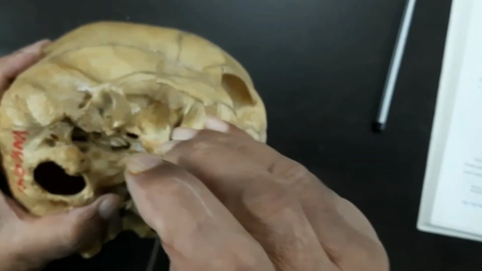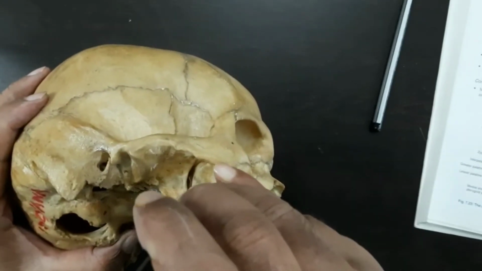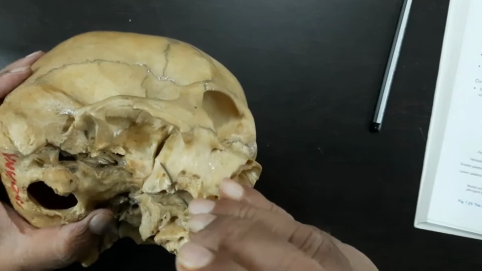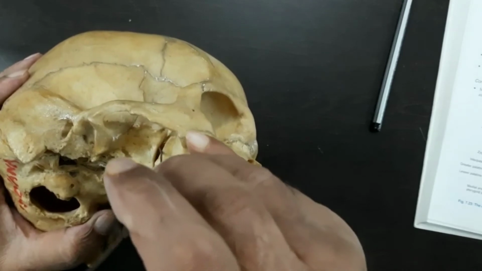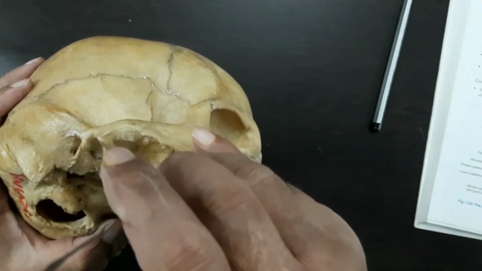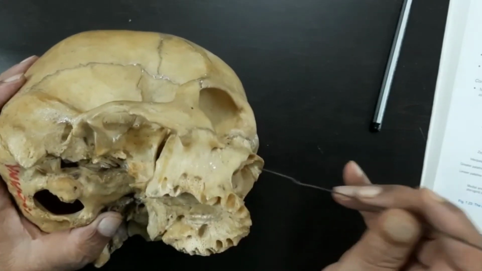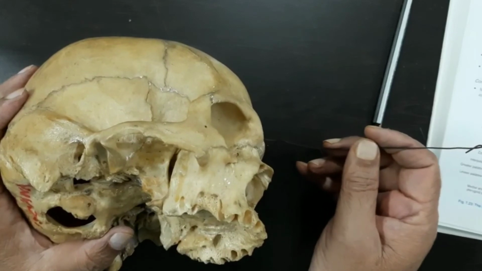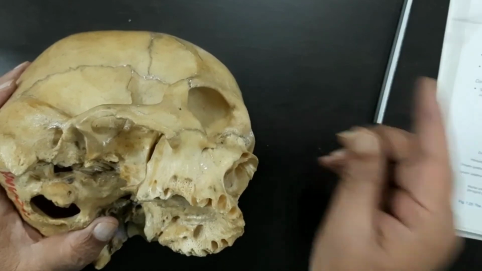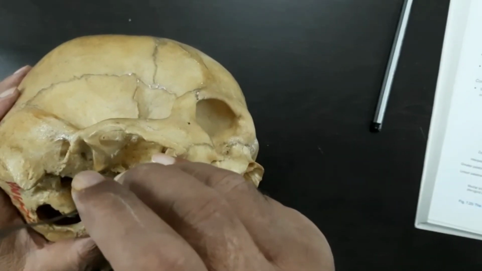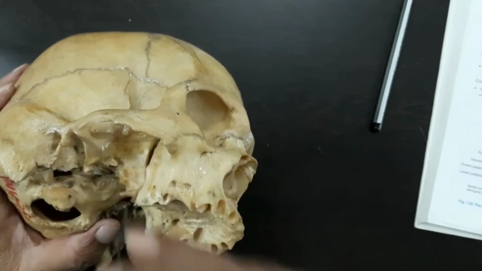Now it also communicates, as we have seen, with the infratemporal fossa here, and this is through the pterygomaxillary fissure. Then this pterygopalatine fossa also communicates with the middle cranial fossa, and this is through the foramen rotundum. The foramen rotundum will give passage to the maxillary nerve, and this will come into the pterygopalatine fossa through a foramen in the posterior wall of this.